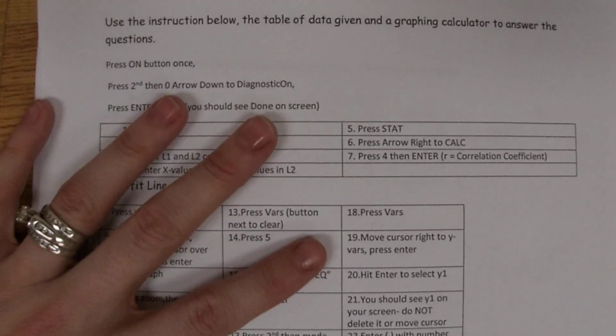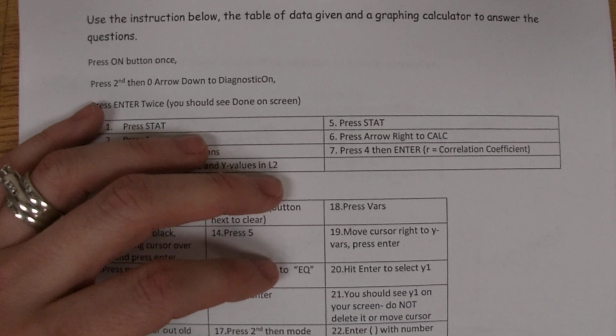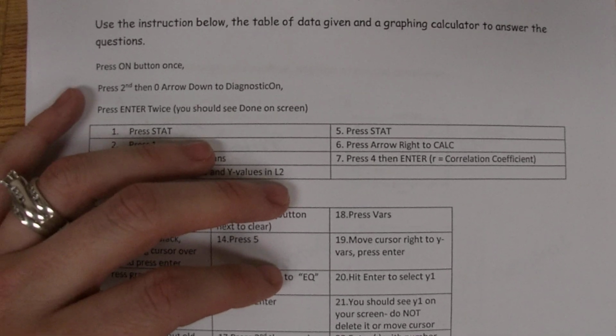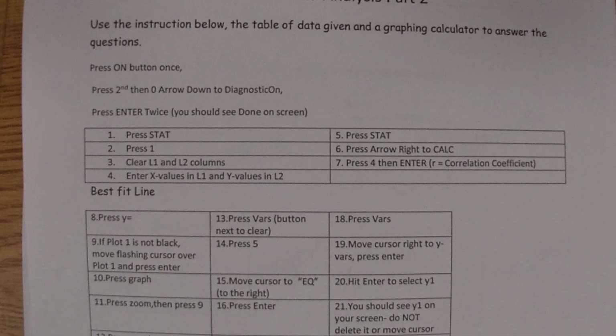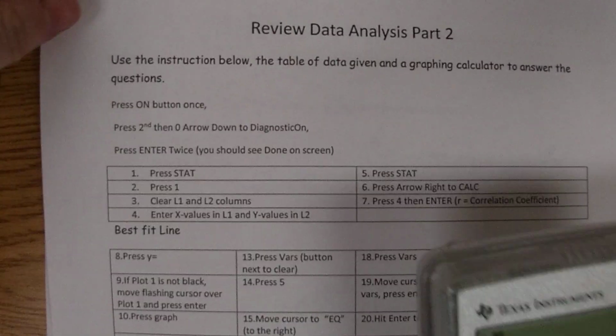Okay, then if you need help with the graphing calculator portion, you're going to want to access the graphing calculator on Canvas. There's a link on the home page. I'm going to go through all the steps here, but you can access the calculator with the link and you'll have it on your device.